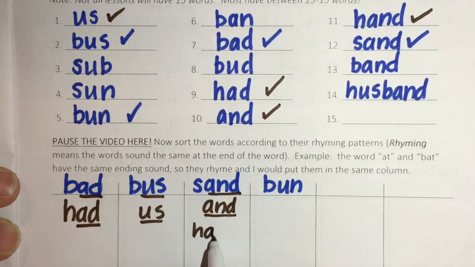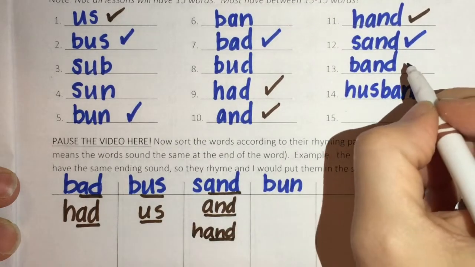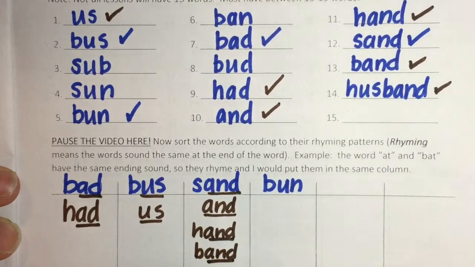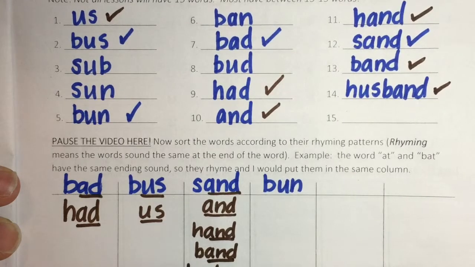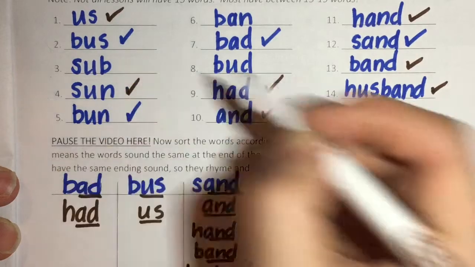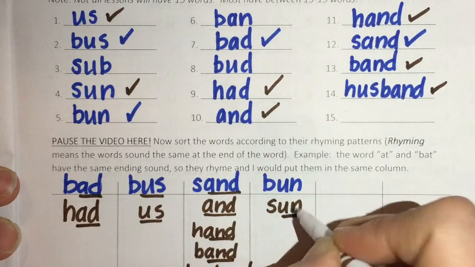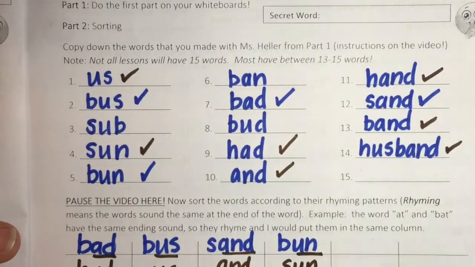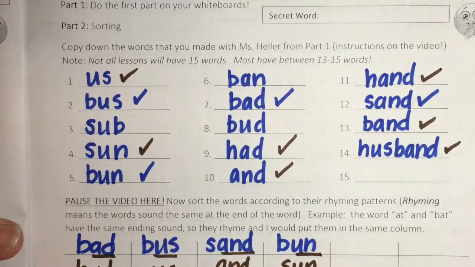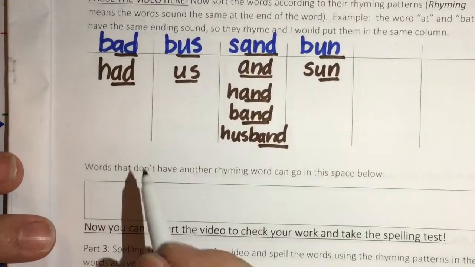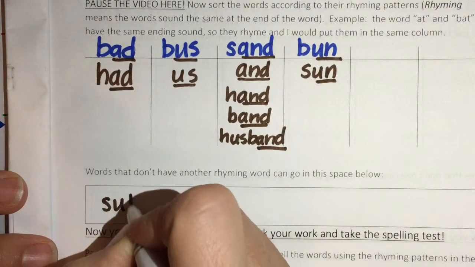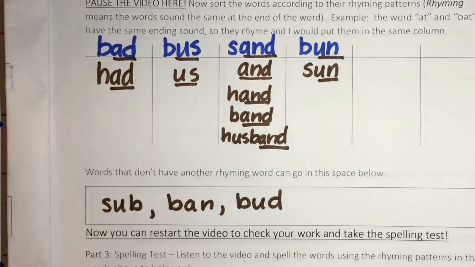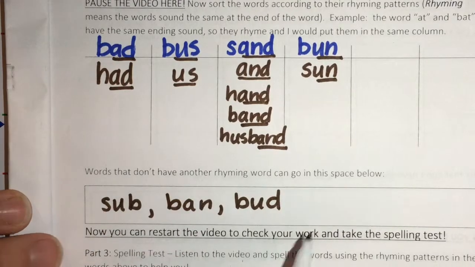Hand, band, and husband. The word that rhymes with bun is sun. Okay, that leaves 3 words up here that did not have any other words that rhymed with it. So we'll put those 3 words down here if you have not already done so. Those words were sub, ban, and bud. None of those words had any other words that rhymed with it.